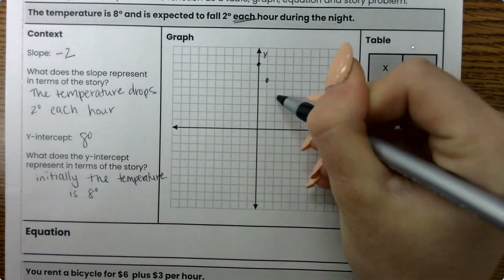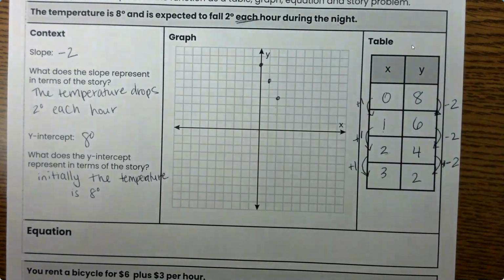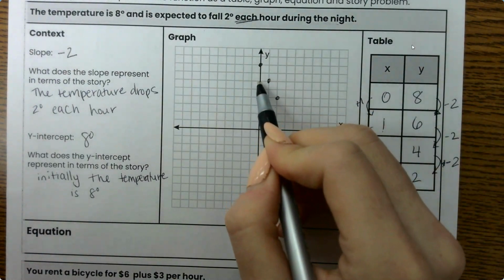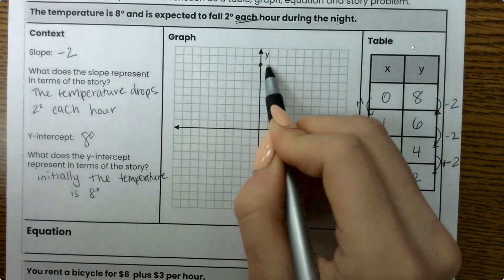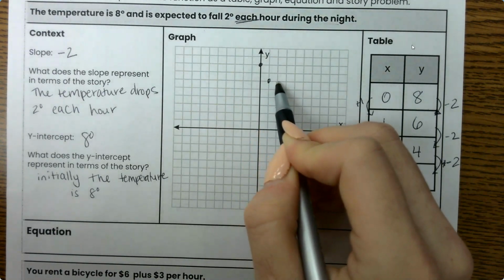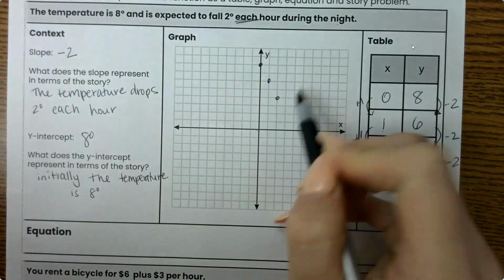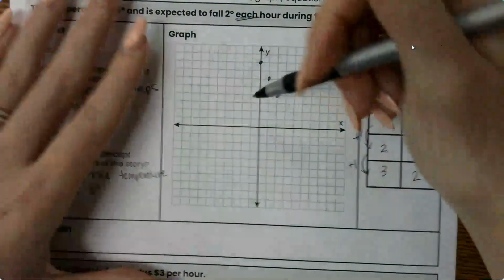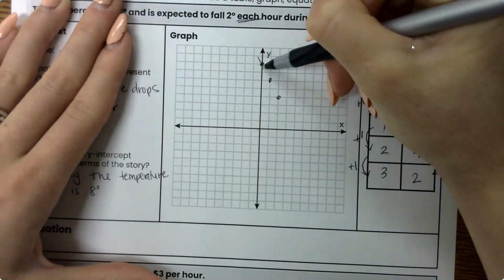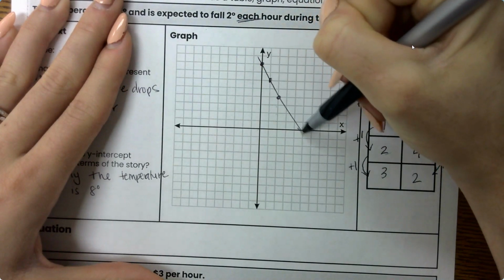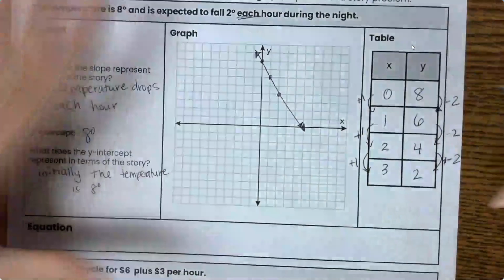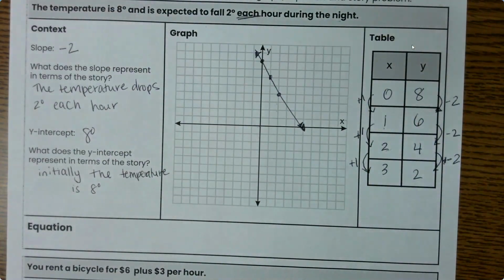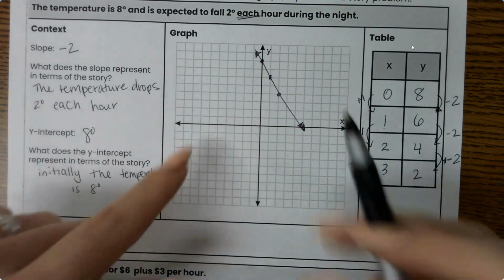1, 2, 3, 4. And you'll kind of start to notice a pattern, right? We're going down 2, right 1, down 2, right 1. Or if you go the other way, right 1, down 2, right 1, down 2. And this pattern would be the same for any other point on the line. All we have to do after we've got at least 2 points is connect the dots and add some arrows at the end of our line. Because just because we don't add points onto the graph doesn't mean the line doesn't keep going. So we've now graphed it.